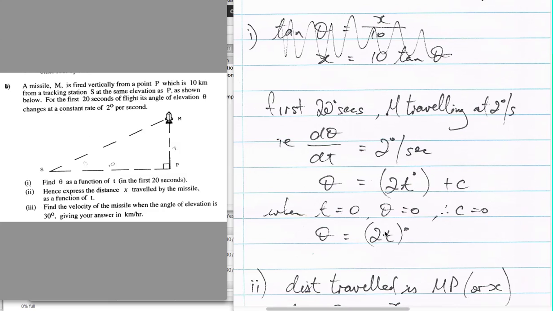So theta is 2t degrees, where t is obviously time in seconds. And that is a function, find theta as a function of t. That's how we introduce a t, because we're integrating with respect to t.